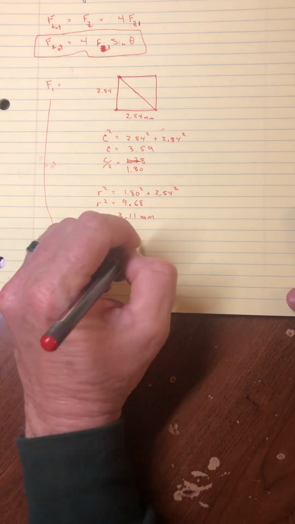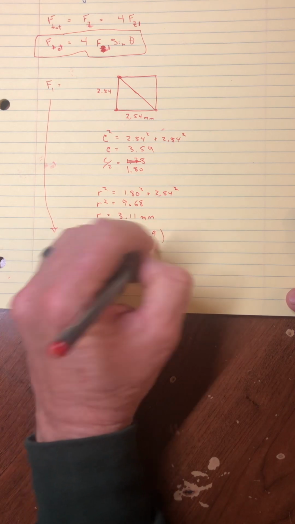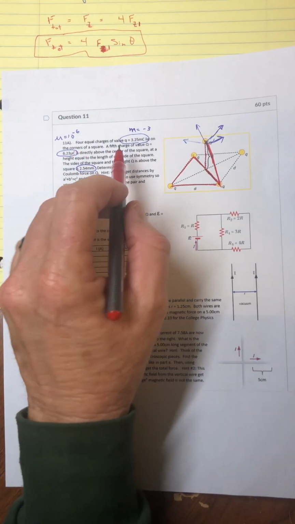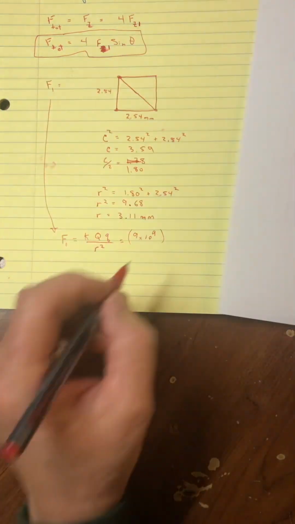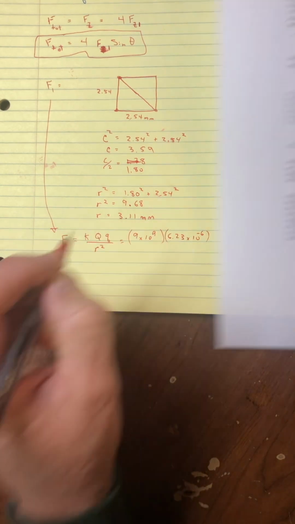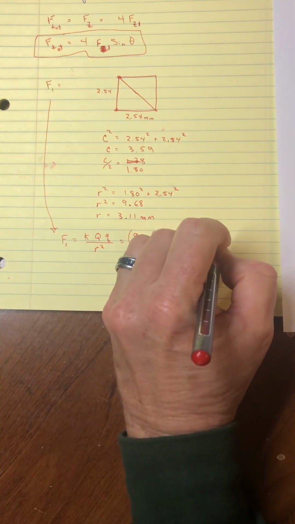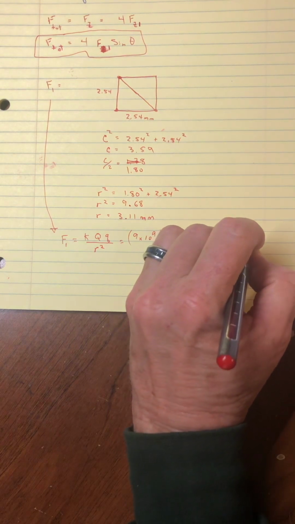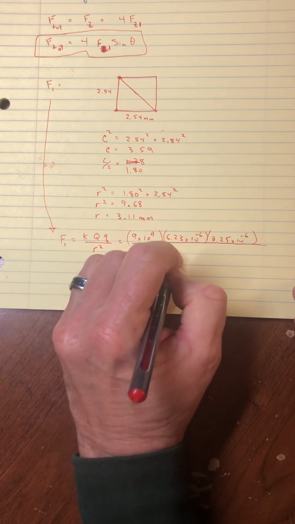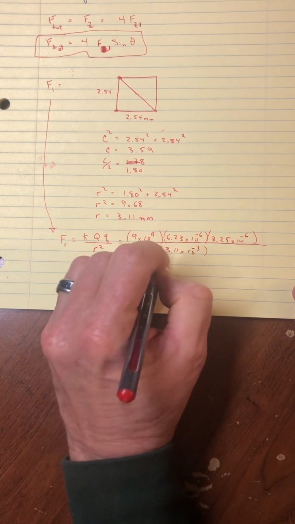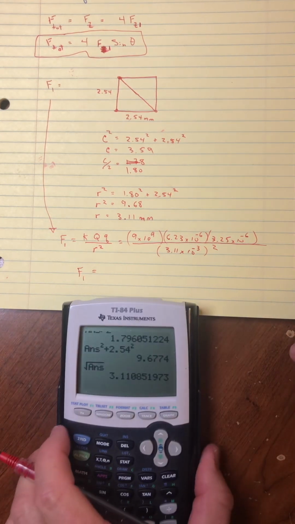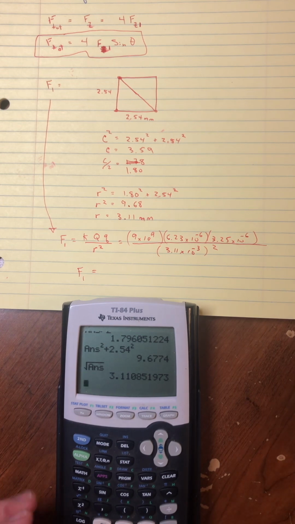So for this particular problem, it would be 9 times 10 to the 9th for Coulomb's constant. The capital Q is 6.23 microcoulombs. The little q is 3.25 microcoulombs. And watching my units, this would be 3.11 times 10 to the minus 3 quantity squared. And so that's going to give me the magnitude of that force between them.